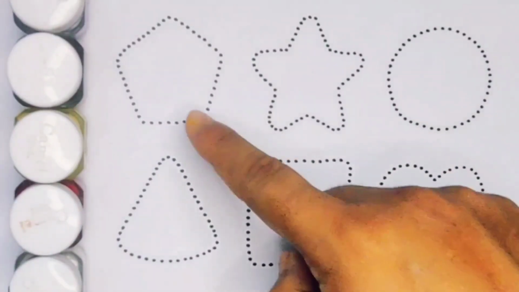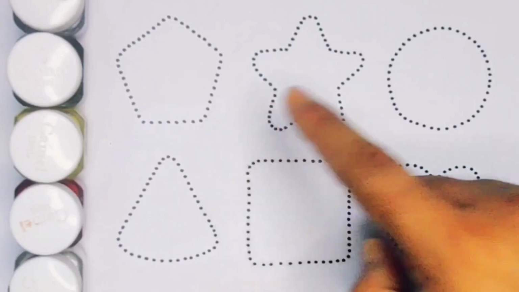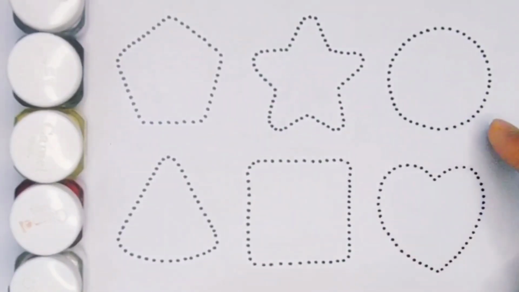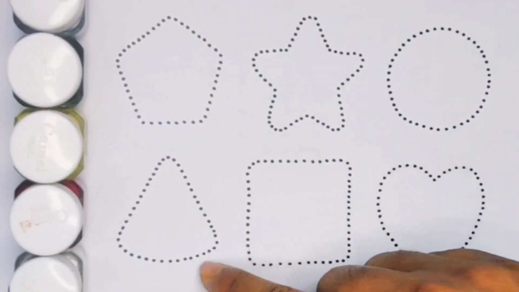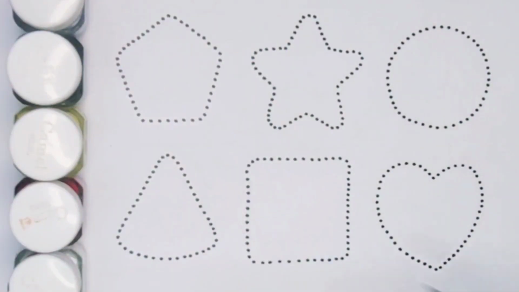Now let's learn the 2D shapes. Pentagon, star, circle, triangle, square and heart. First we're going to draw the shapes.